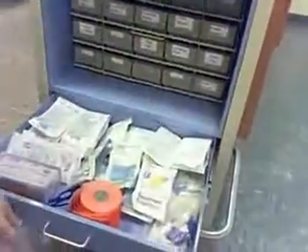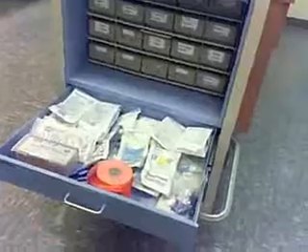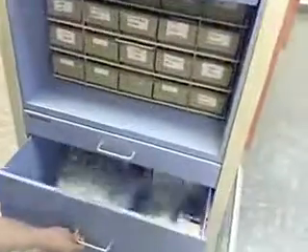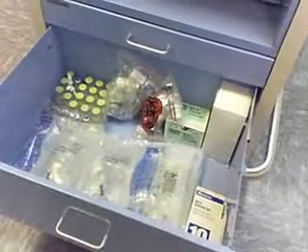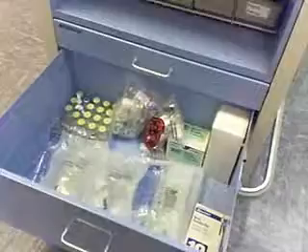Next to the bottom drawer, the med cart has IV tubing, IV start kits, and blood collecting needles. The large bottom drawer contains IV bags of various sizes and types and saline bottles.